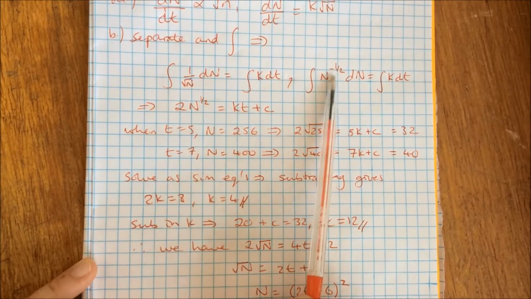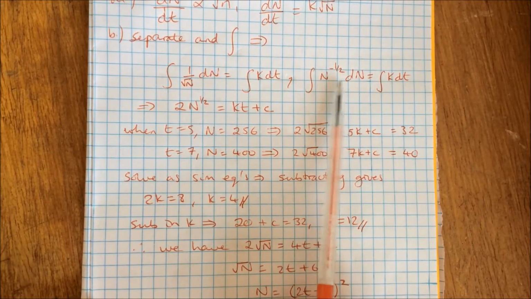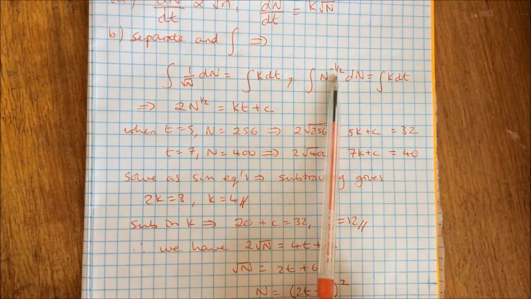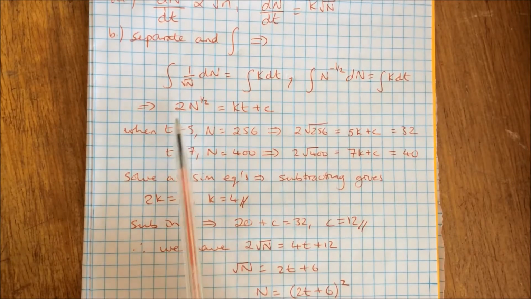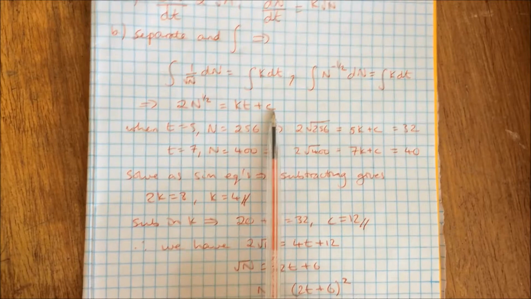Obviously, that's n to the minus a half because it's downstairs there. I much prefer to write it in index form. Increase the power by 1 takes it to half. Divide by a half gives you 2n to the half. And that equals kt plus c. Don't forget your constant of integration.